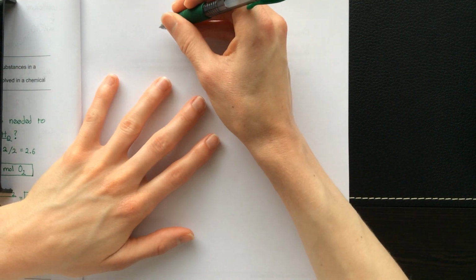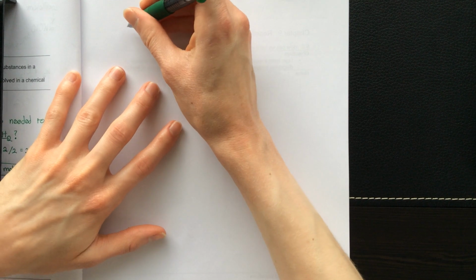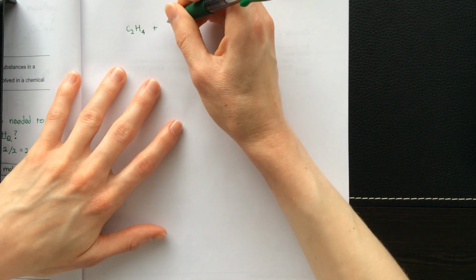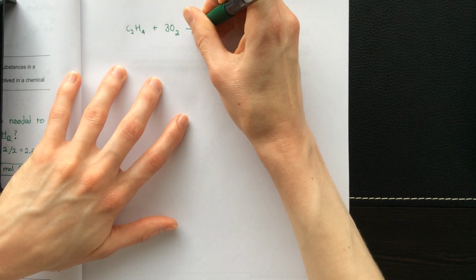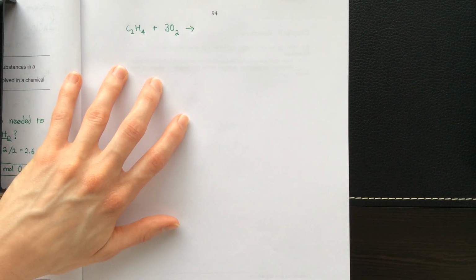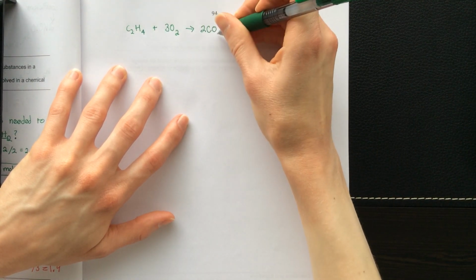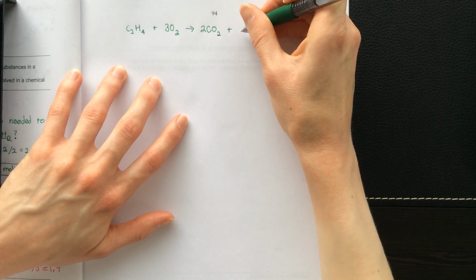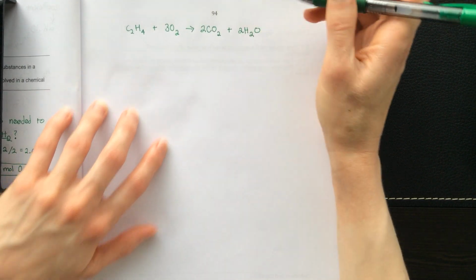So we're going to start by writing out an equation just to talk about a few things with it. This is going to be a combustion reaction. So we've got C2H4 reacting with oxygen to produce 2 molecules of CO2 and 2 molecules of H2O.